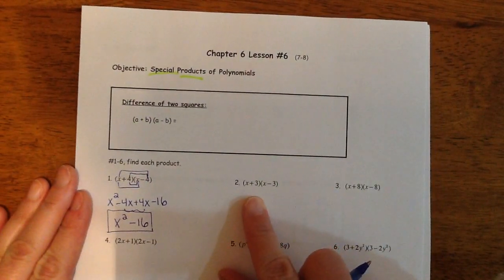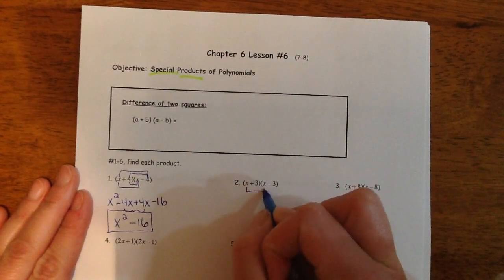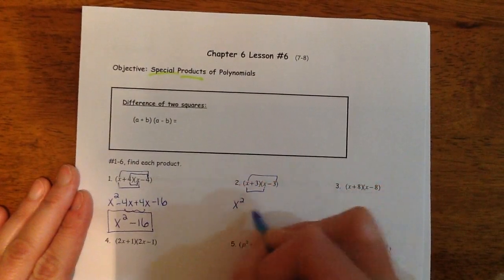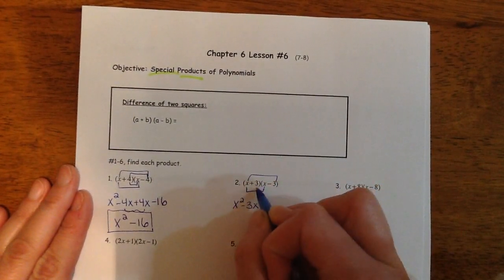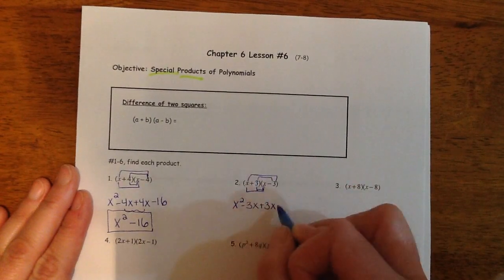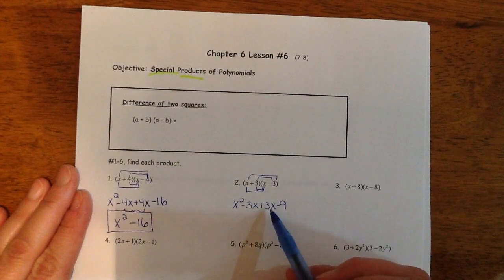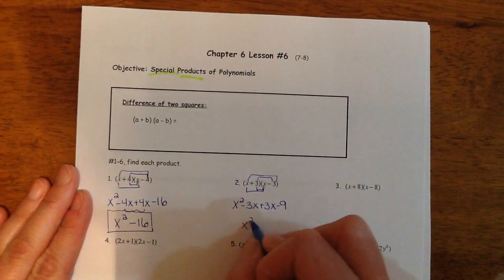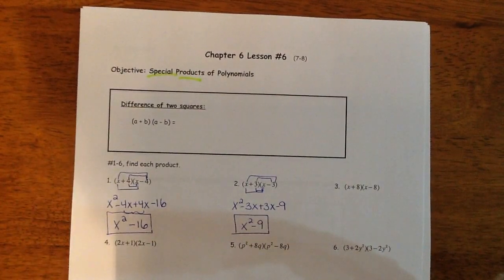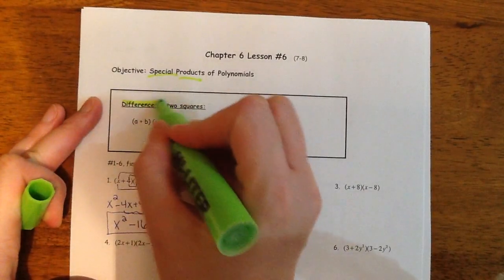So go over here and FOIL this out. First, outer, inner, last. And what do you notice about the middle terms? That is a special property. It's called the difference of two squares.